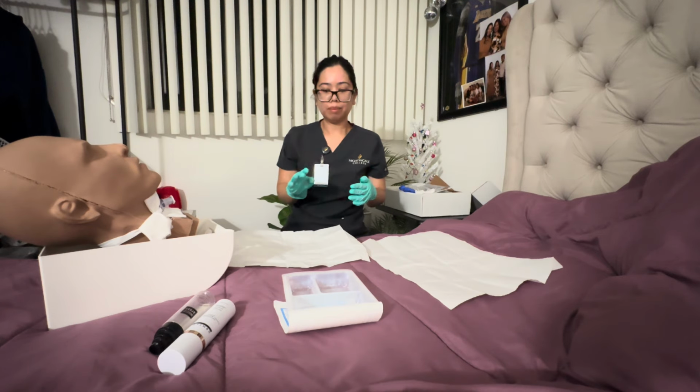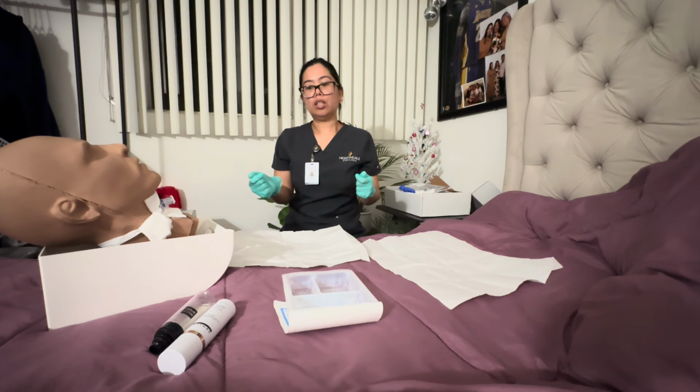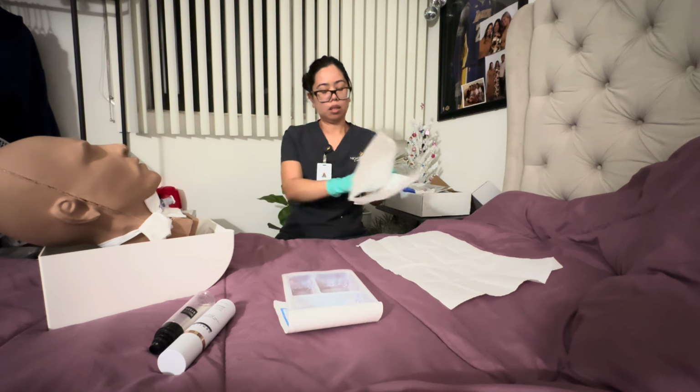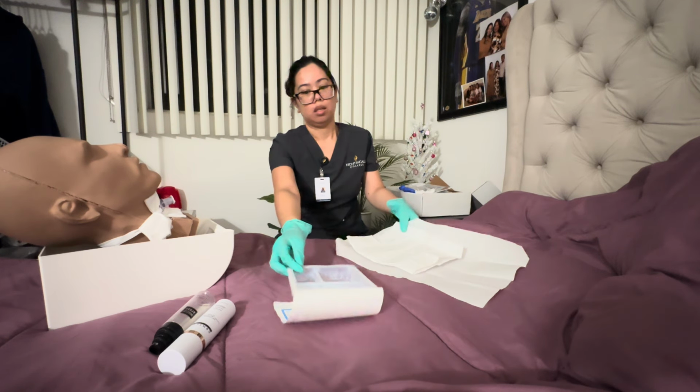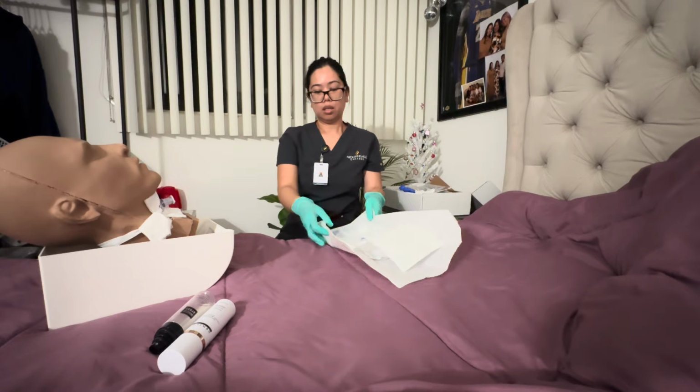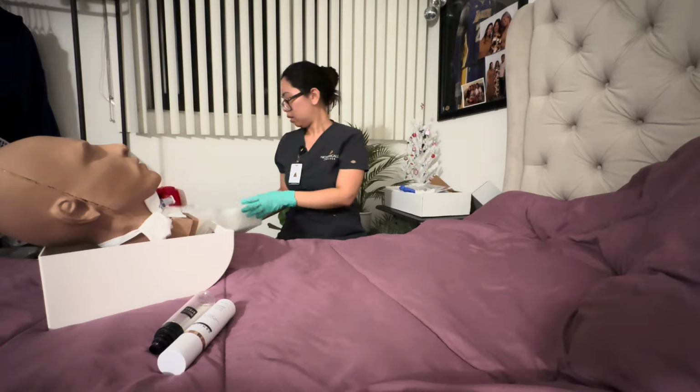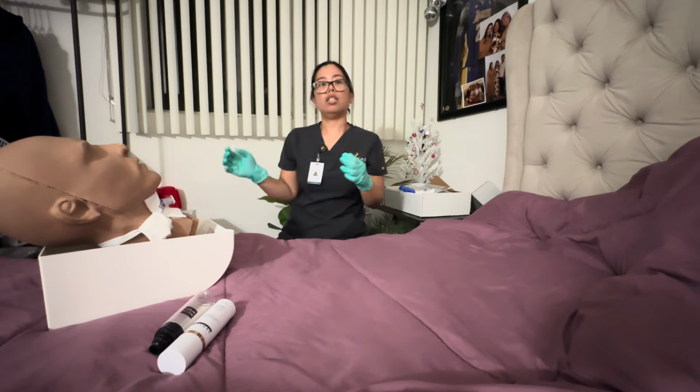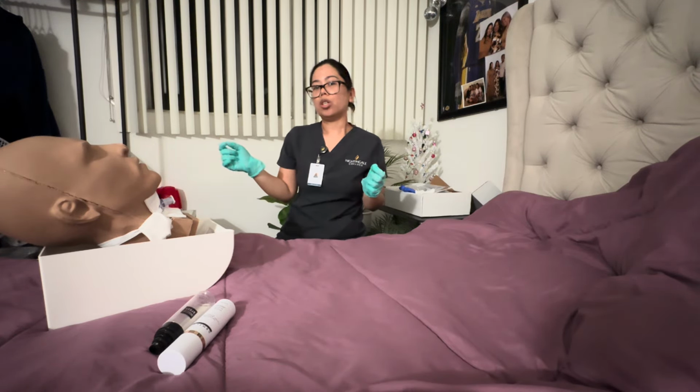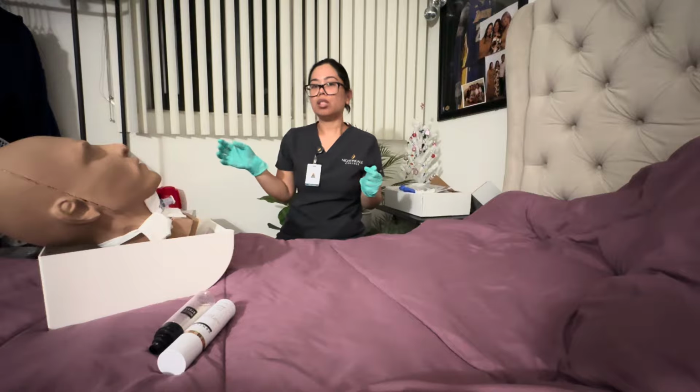We're gonna be discarding all of our trash. Okay, and then we're going to put the patient's oxygen back.